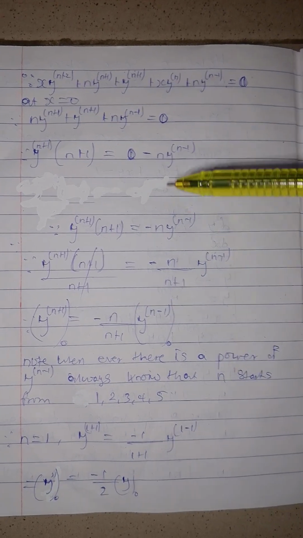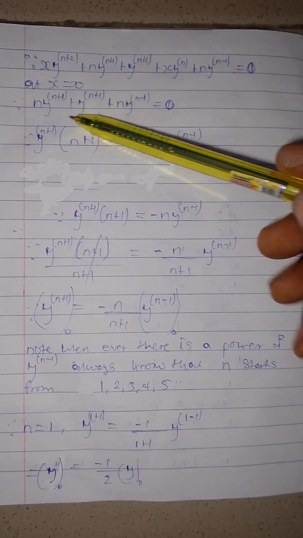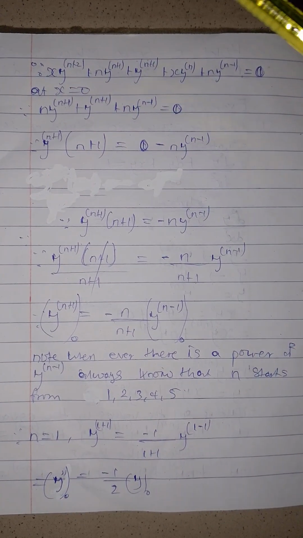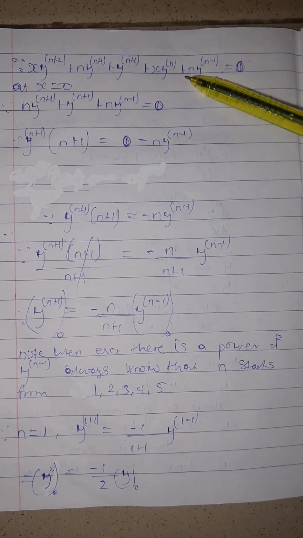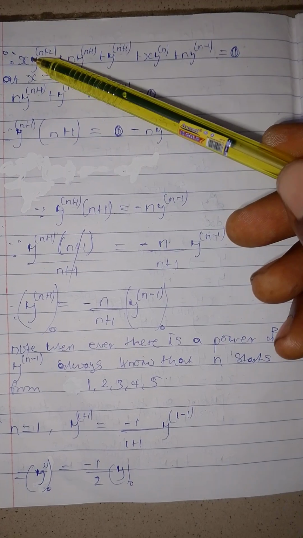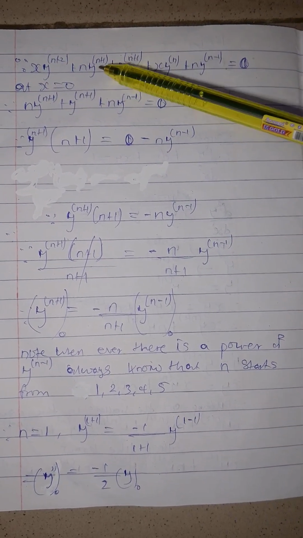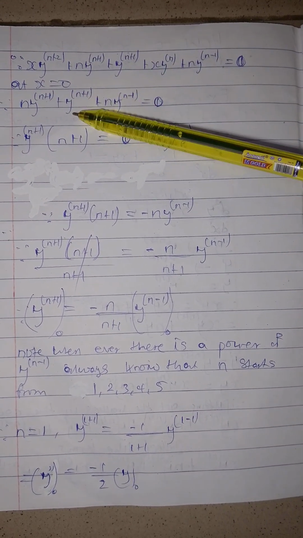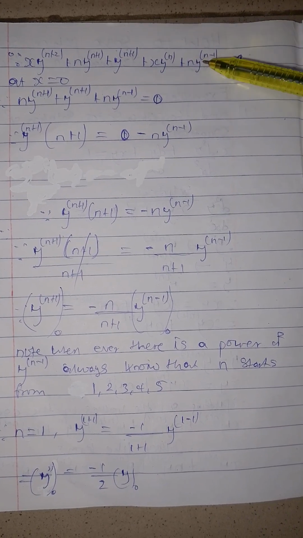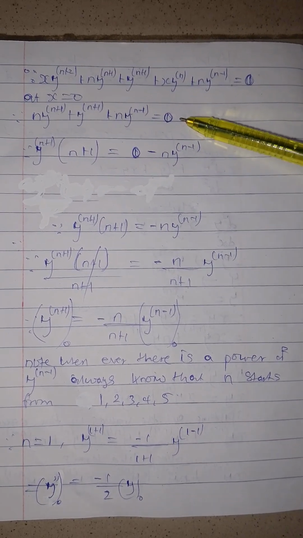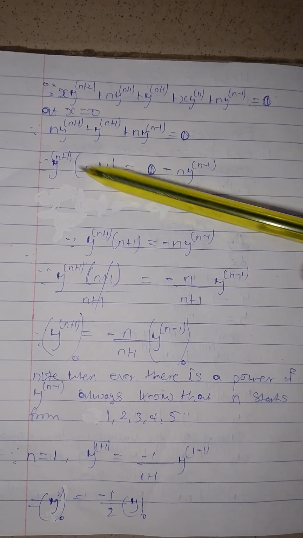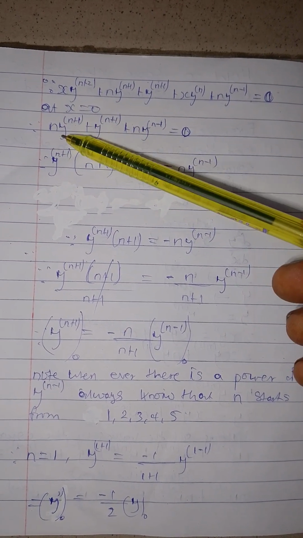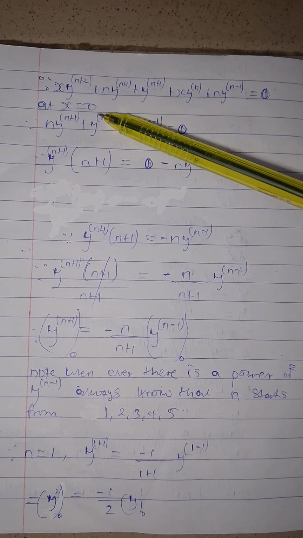So remember, always know that in power series x is equal to what? 0. So therefore, if you attach x equals to 0 here, this one is 0, it is out. So this one you bring it down. This you bring it down. This one is 0, it is out. Then this bring it down is equal to 0. Now therefore, what do you do? Collect like terms. If you collect like terms, that becomes, I have y n plus 1, y n plus 1 together.